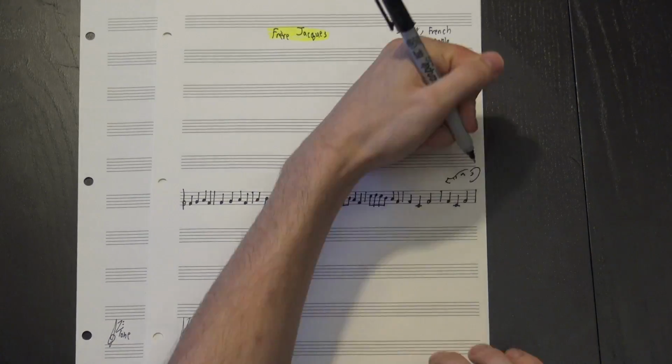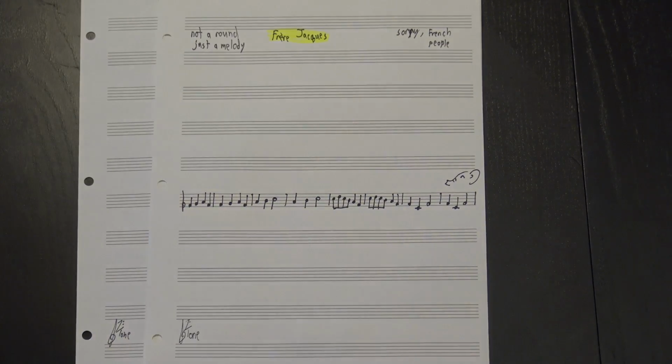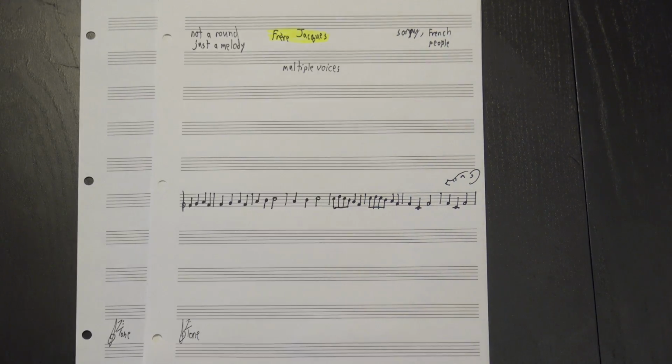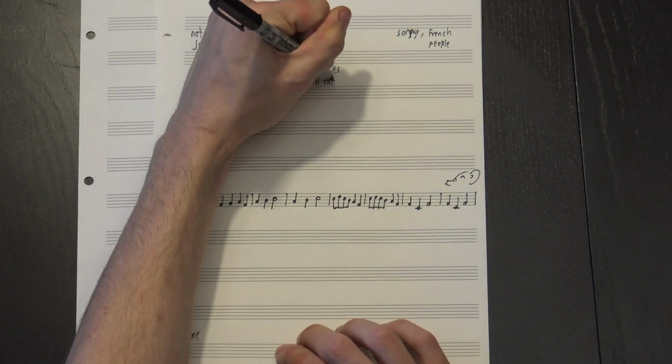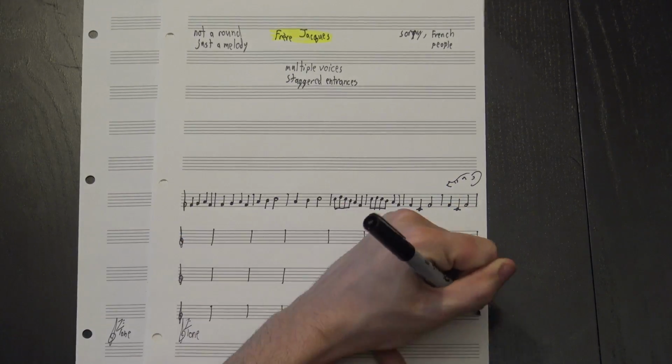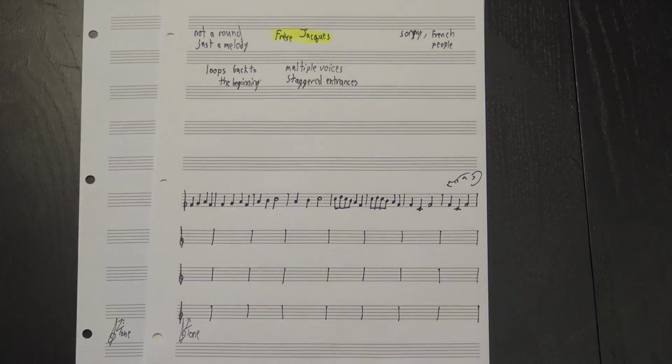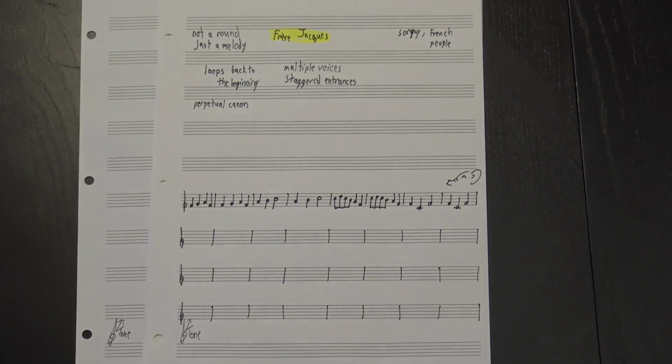That sounds pretty and all, but it's not a round, it's just a melody. In a round, you need multiple voices singing the same melody, staggering their entrances to line up different parts of the phrase. Once a part ends, it loops back to the beginning, which is why a fancier name for a round is the perpetual canon.